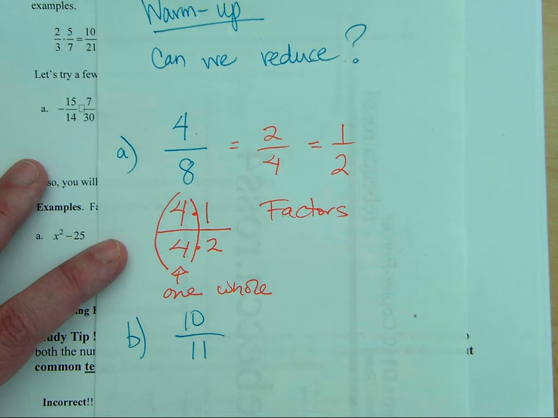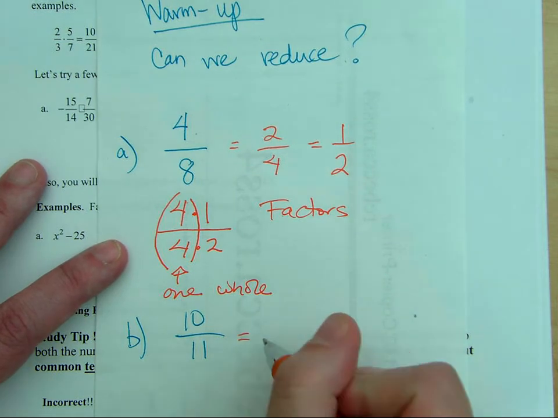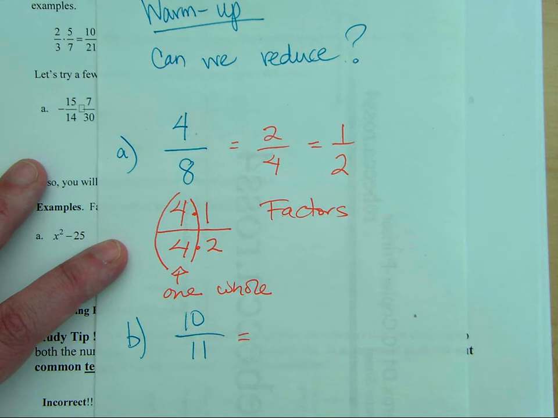Can you reduce 10 over 11? Okay, everybody, how many people are 100% confident you cannot reduce 10 over 11? I want you to be confident, okay? But I also want to show you something else. You cannot reduce it. Just hold on to that. You cannot reduce it, okay? Because 11 is prime. There's no GCF other than 1 that will go into 10 and 11 evenly.